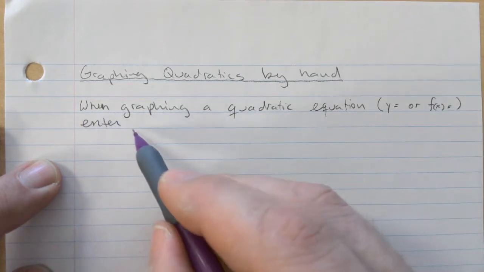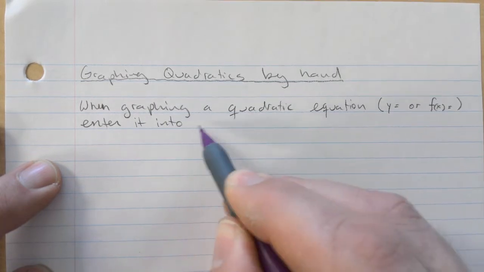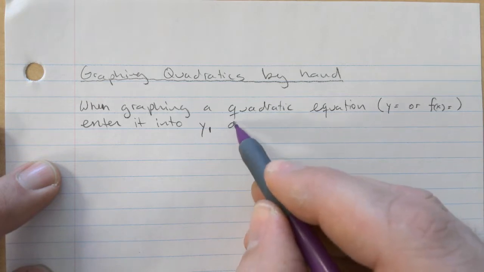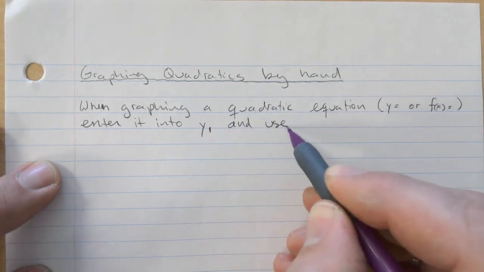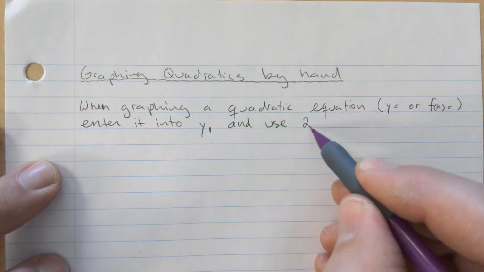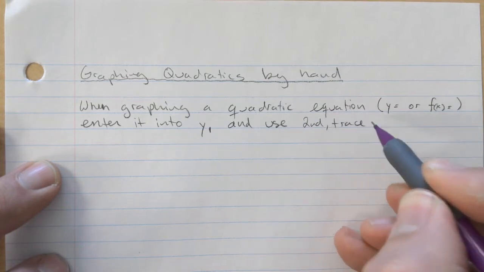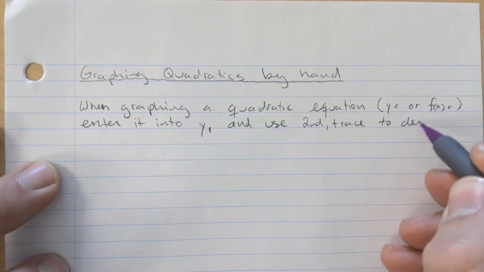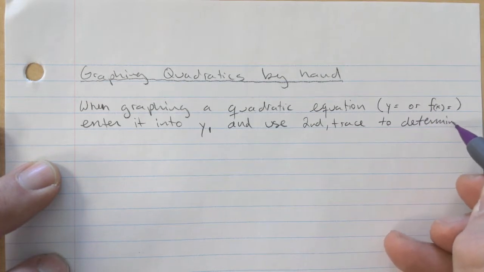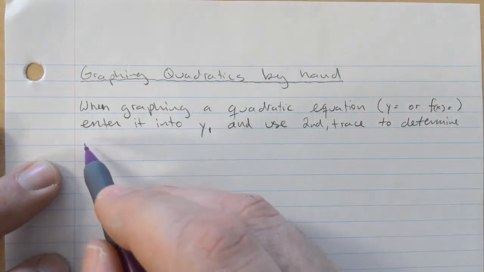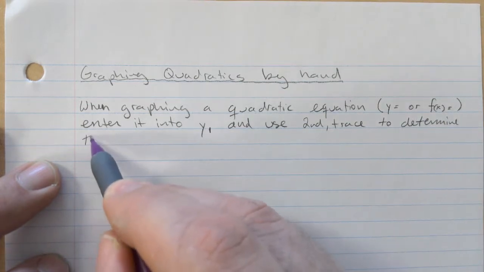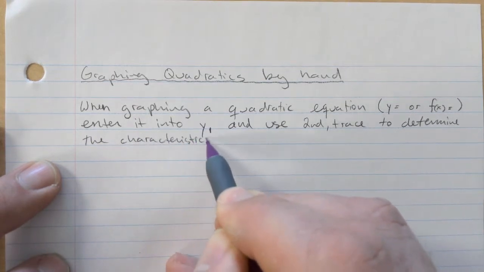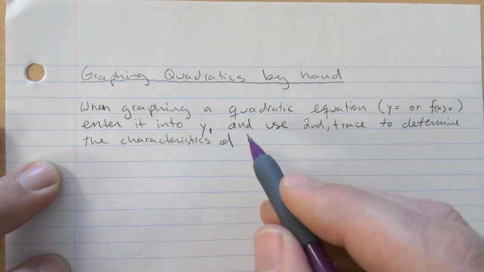Enter it into y1 and use second trace to determine the characteristics or properties of the parabola.